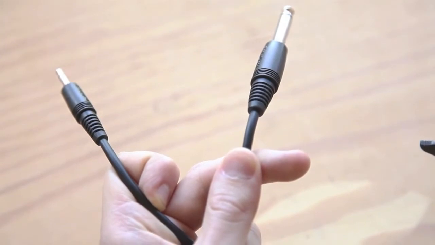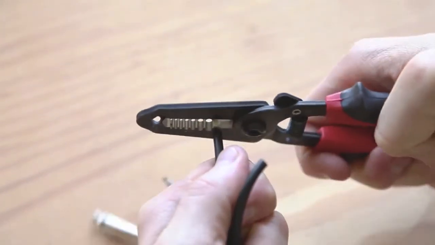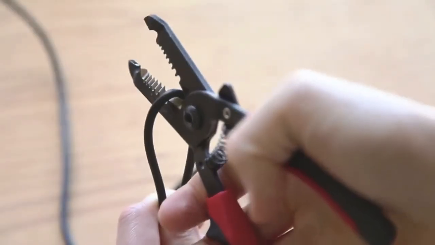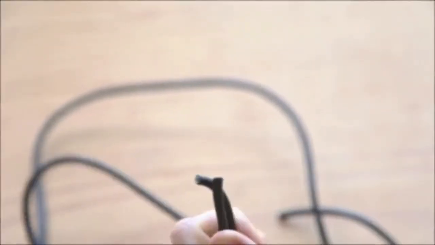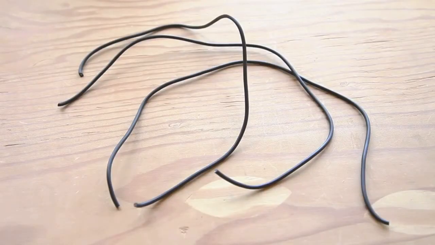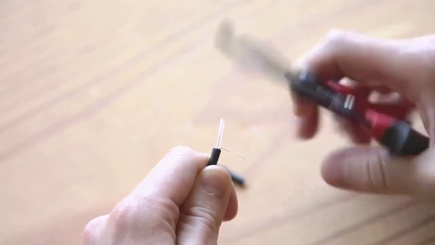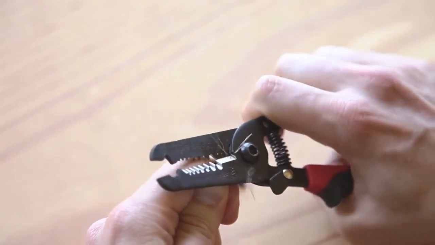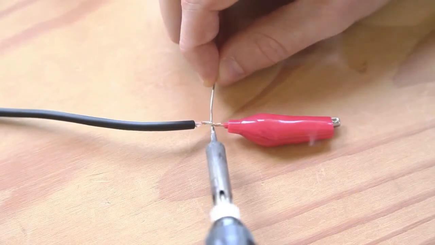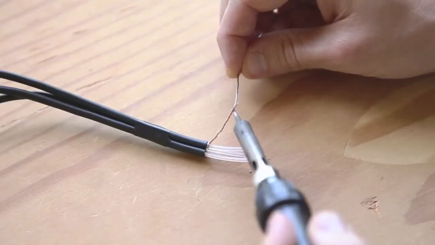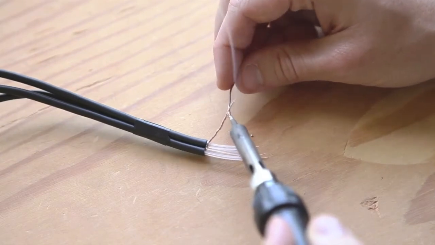Next, we need to prepare the wiring. It is important to use shielded wiring so that the cable itself doesn't act as an antenna and skew your sensor readings. Cut the wire into 3 2-foot lengths. Strip off the outer and inner insulation. On one end, trim the shielding wire and connect just the inner signal wire to an alligator clip. Repeat for each length of wire. On the other non-alligator clipped end of the cables, twist the 3 shield wires and solder them together.